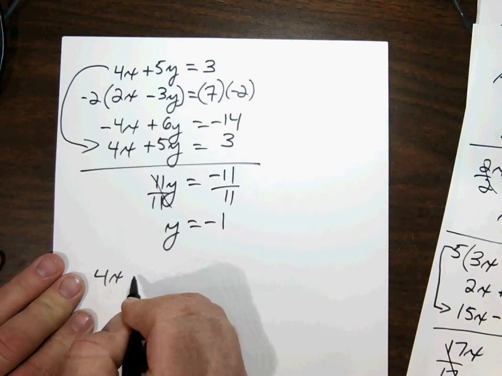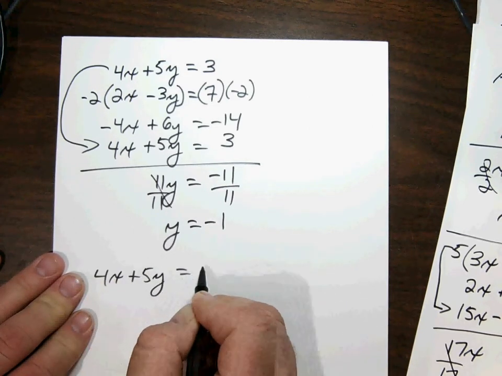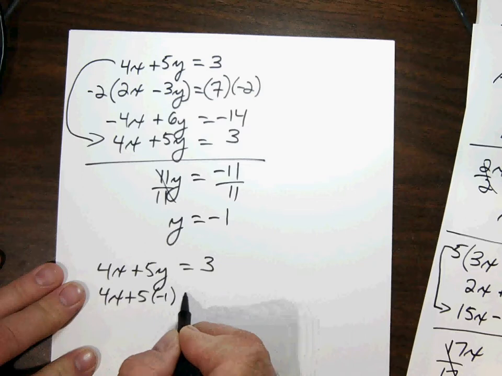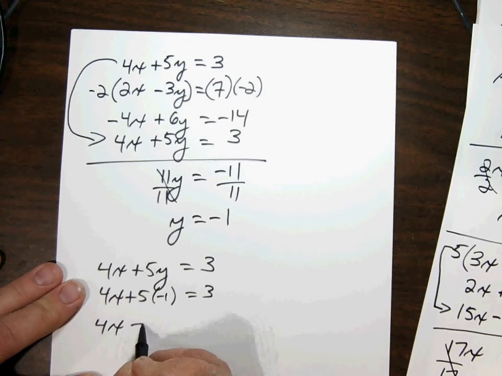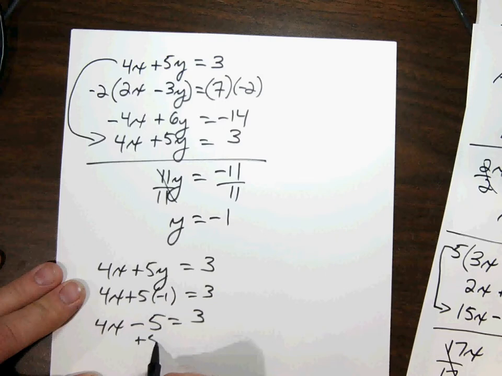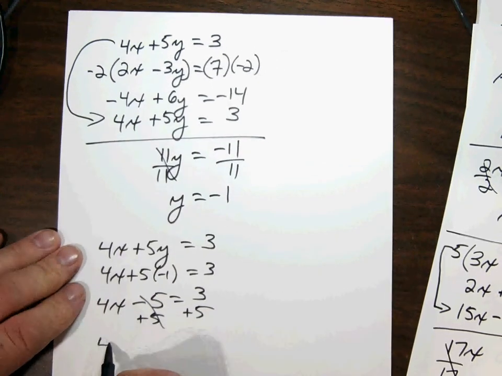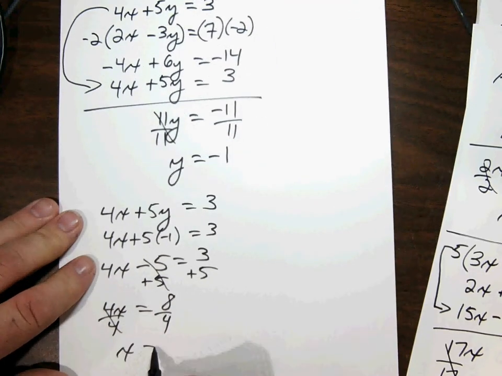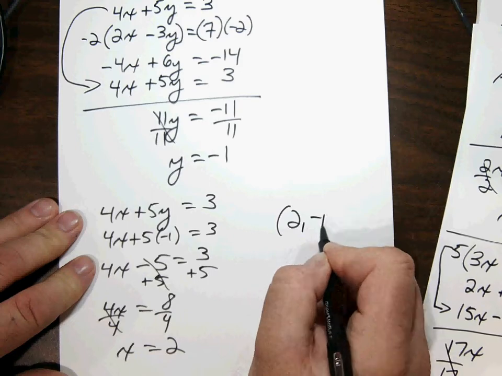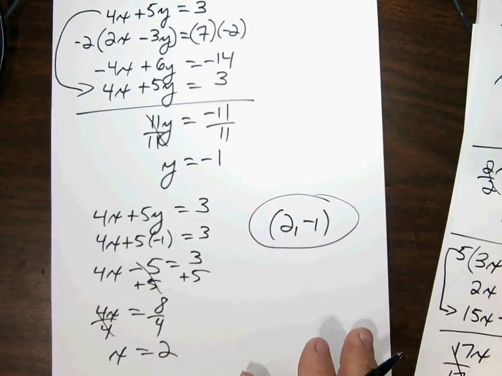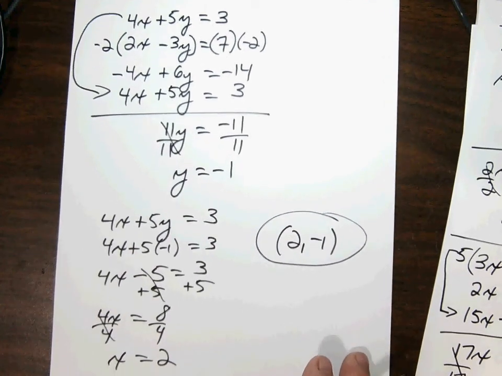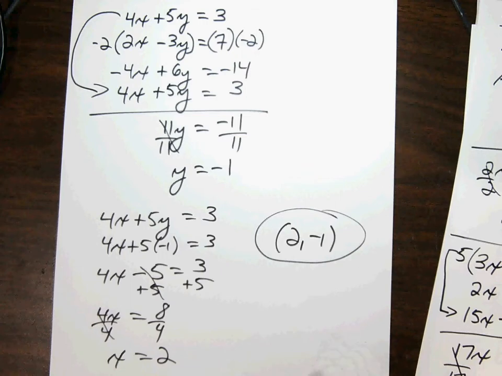Grab either equation. Okay, put that negative 1 in there. 4x minus 5 equals 3. Add the 5. 4x equals 8. X equals 2. 2 comma negative 1 is where those two lines cross. We found it without graphing. We found it by the elimination method, also known as the addition method, and then we previously found it by the substitution method.